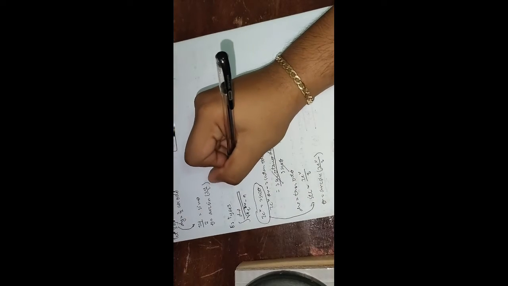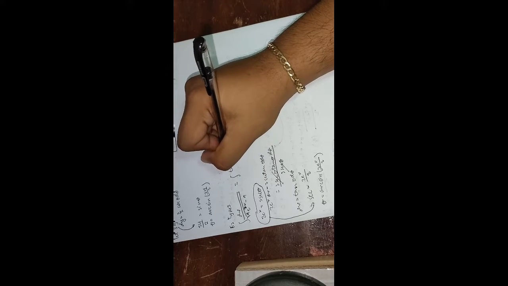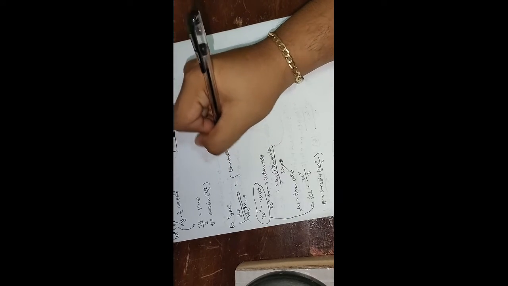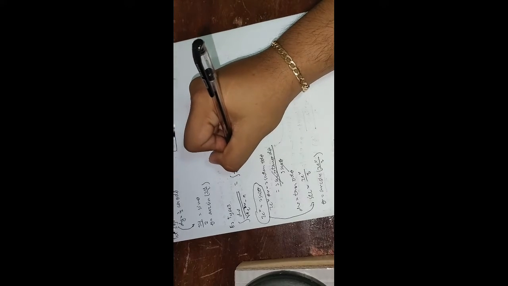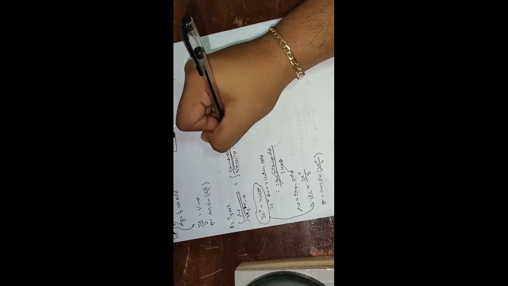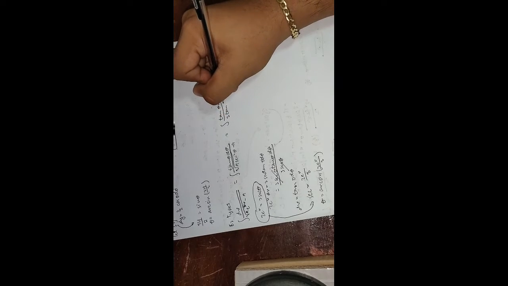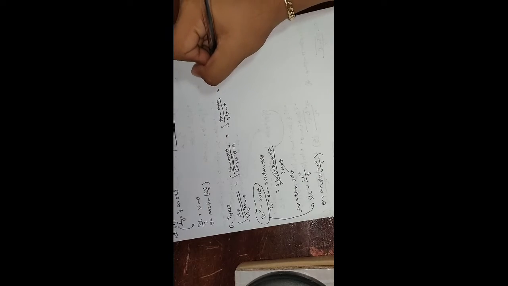In this example, we just transform this so it becomes tan theta d theta over the square root of 9 secant squared theta minus 9, which equals the integral of tan theta d theta over 3 tan theta, which equals 1/3.